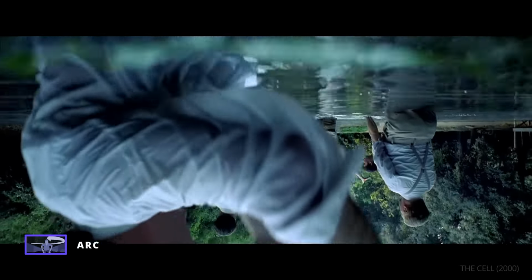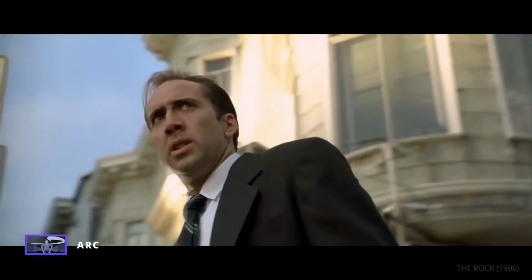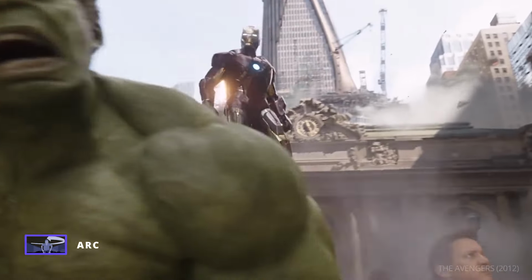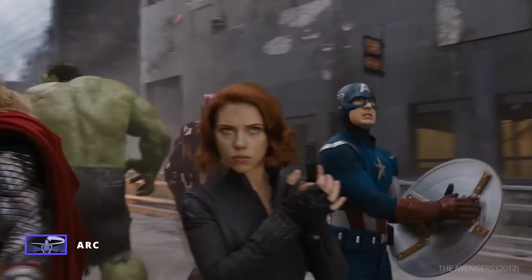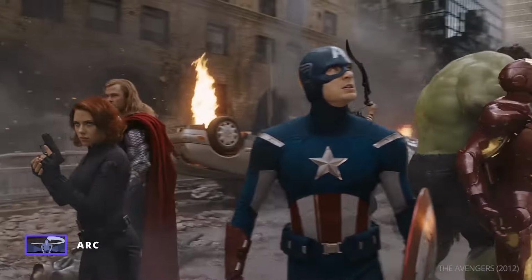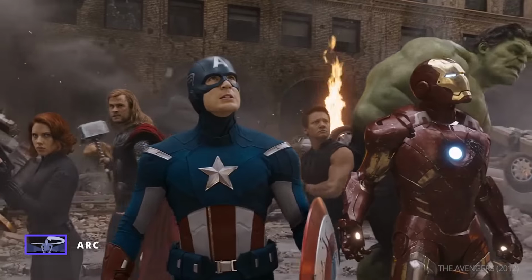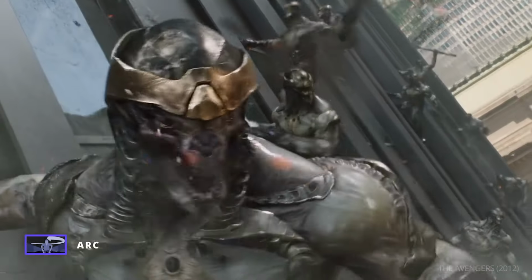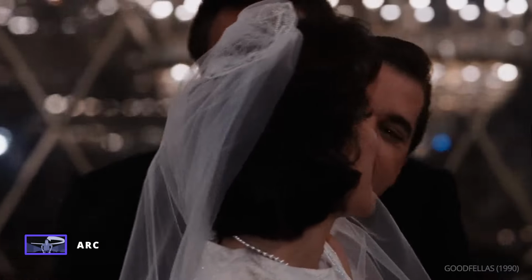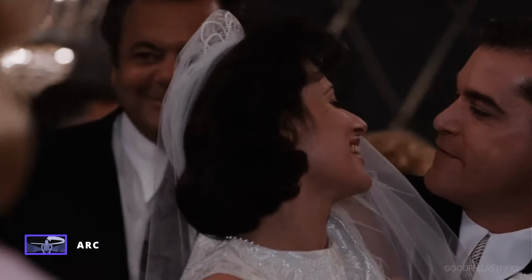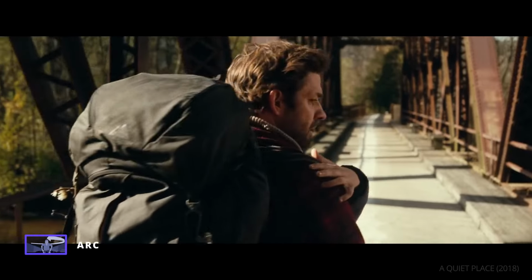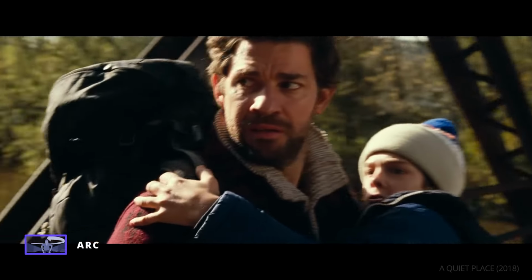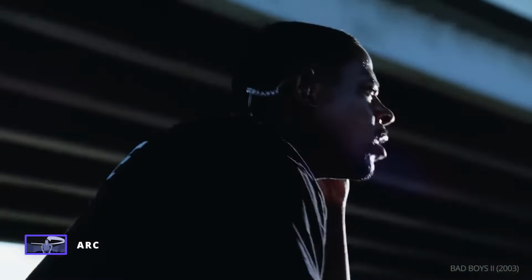Arc shots add dynamic movement when characters may be standing completely still. Like in this hero shot from the Avengers, which unifies them as a single unit against surrounding threats. Arc shots keep our focus centralized on the subject for moments of intimacy, panic, or heroism.